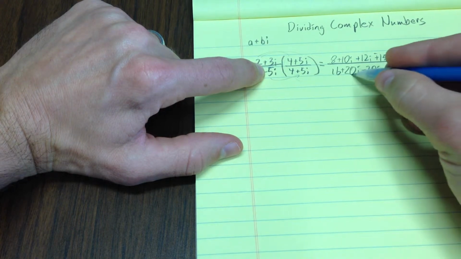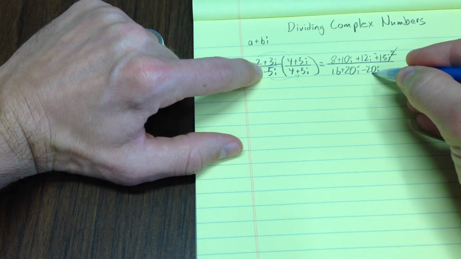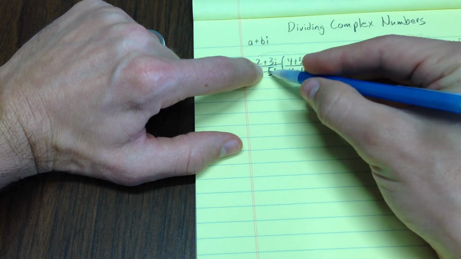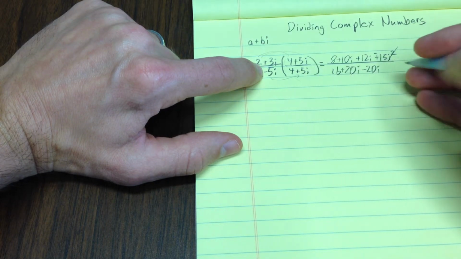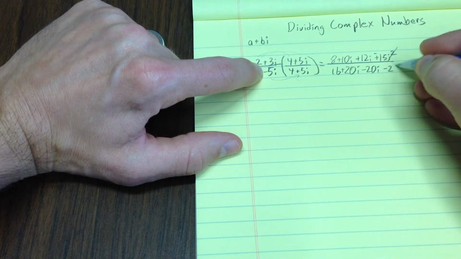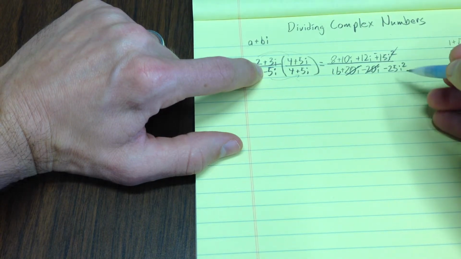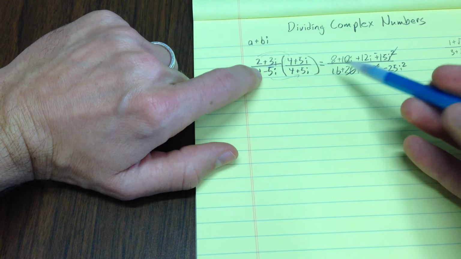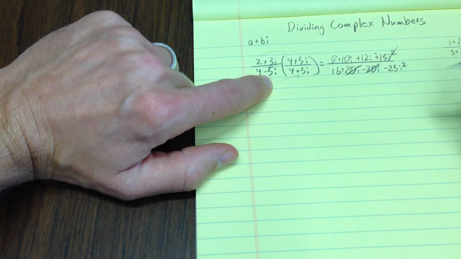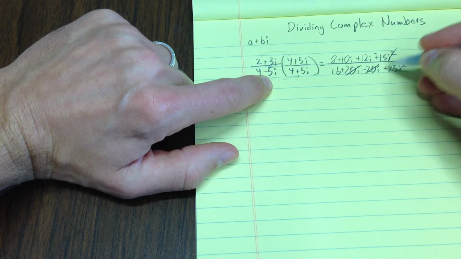This is the whole reason that you have the complex conjugate. Then negative 5i times positive 5i, negative 25i squared. These cancel. They should cancel every time. If they don't cancel, you didn't do the conjugate right here. Then this i squared becomes positive.